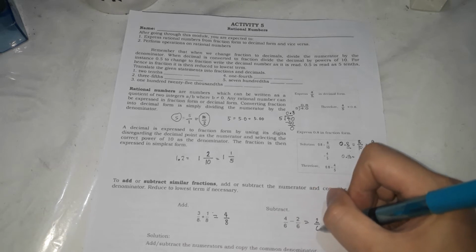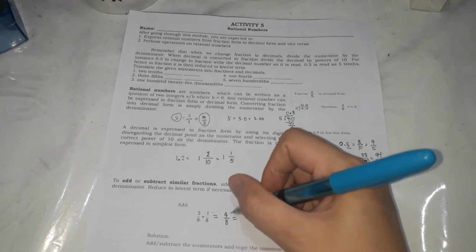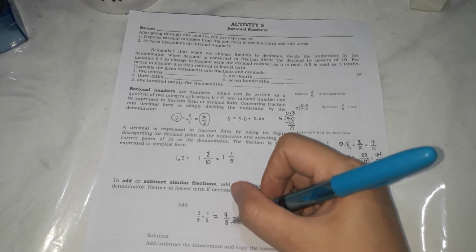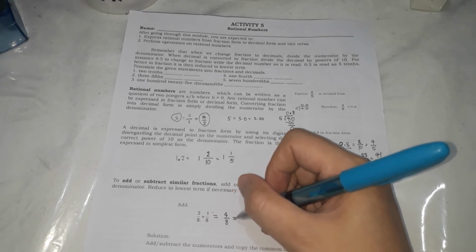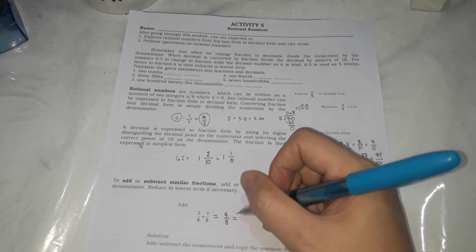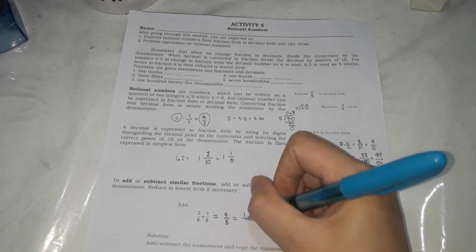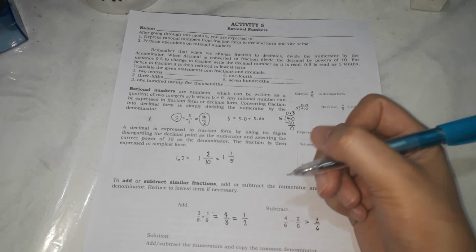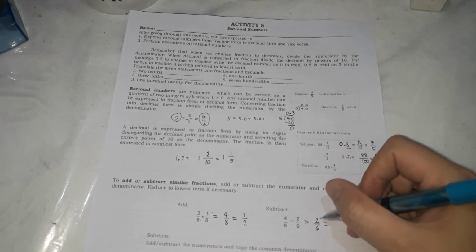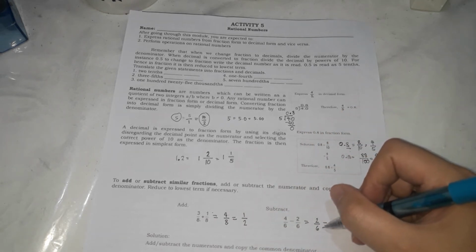For subtraction, 4 minus 2 is 2 over 6. And then you simplify. What is the biggest number that can divide 4 and 8? It can be divided by 2, it can also be divided by 4, so the biggest is 4. So, 4 divided by 4 is 1, 8 divided by 4 is 2. So, 1 over 2. Here, what is the biggest number that can divide 2 and 6?